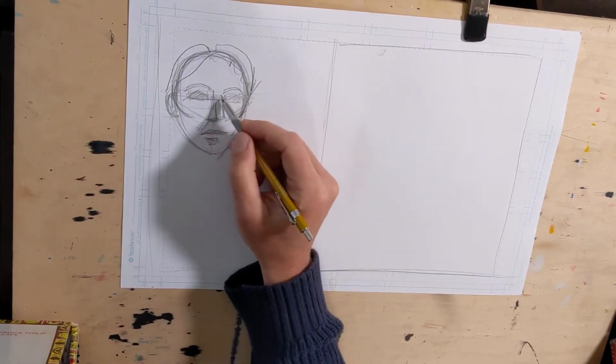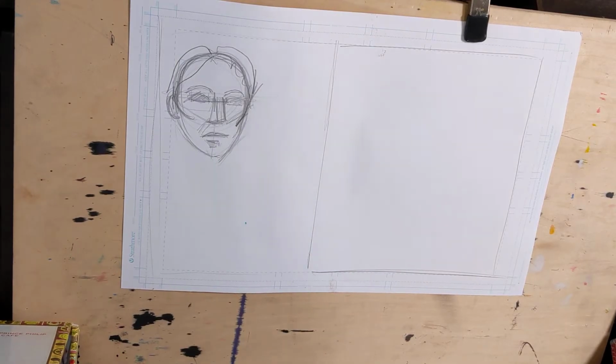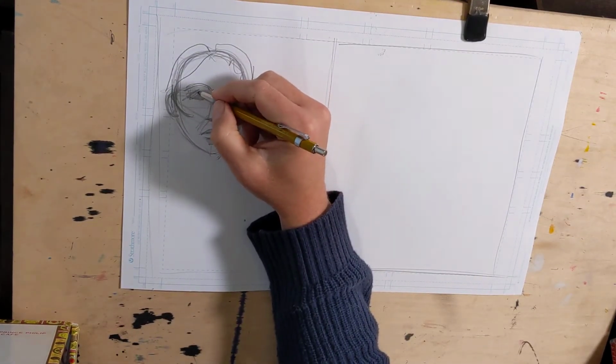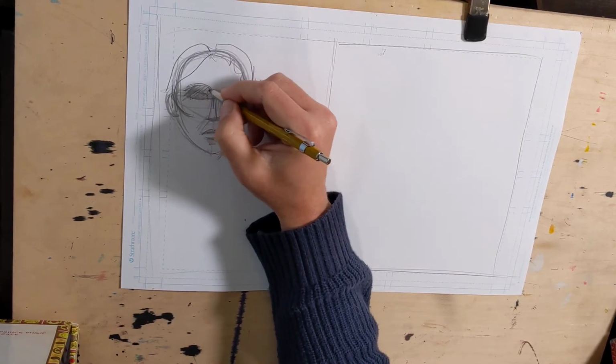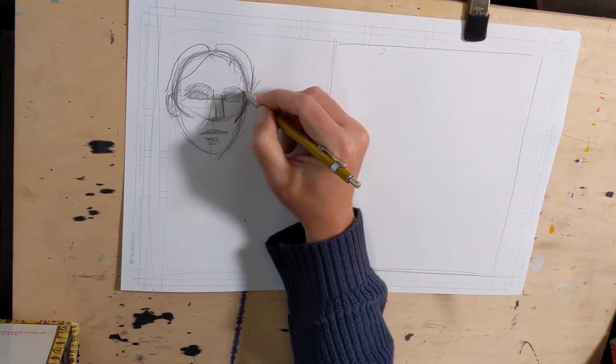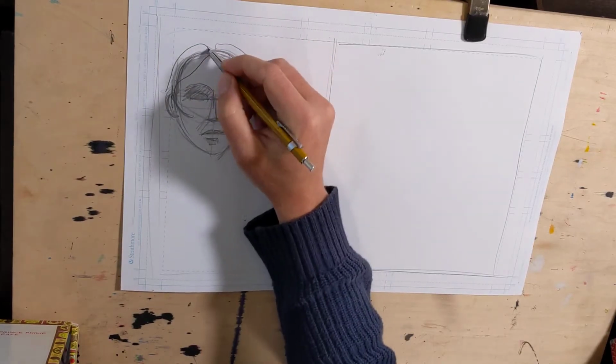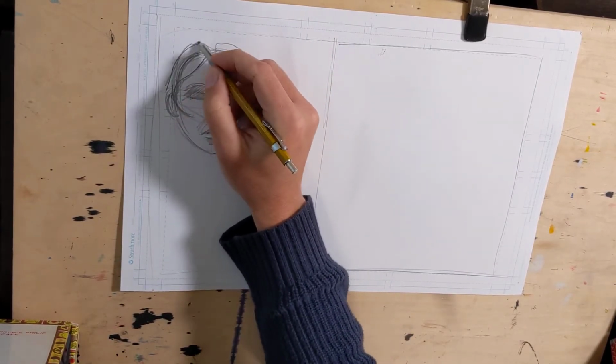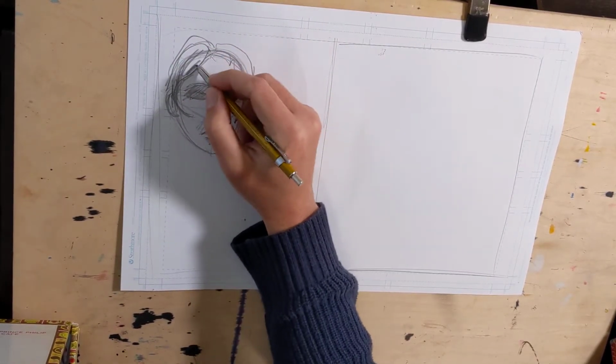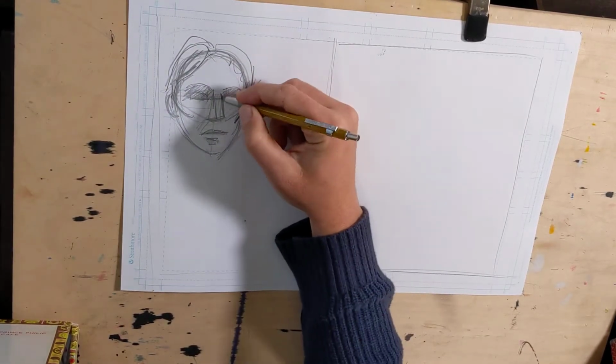Because it's sort of like a fixation point, and you'll spend so much time on them that you sort of lose track of your proportions. That's what I almost always do. Whenever I draw the eyes, I stop thinking about the proportions because I know I want them to be right.